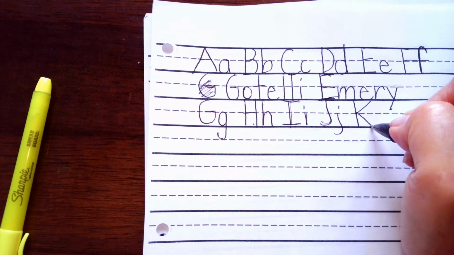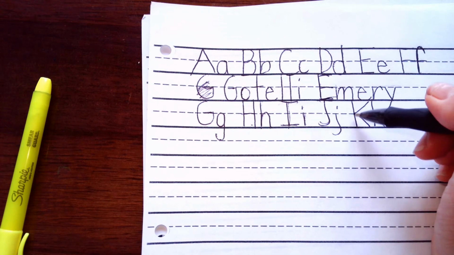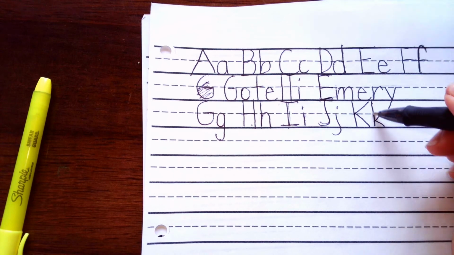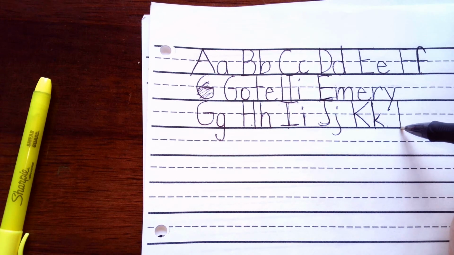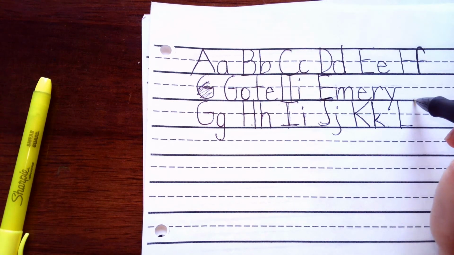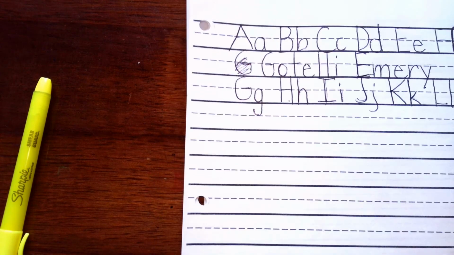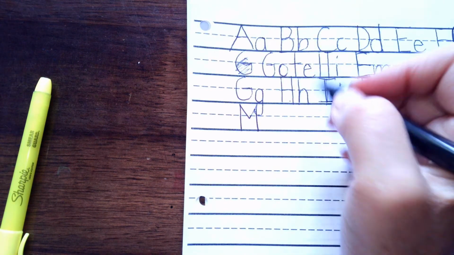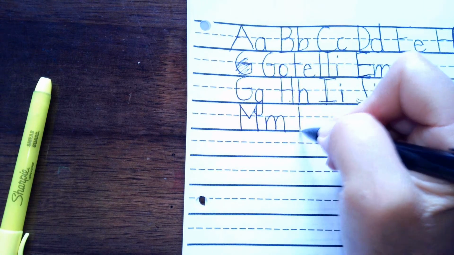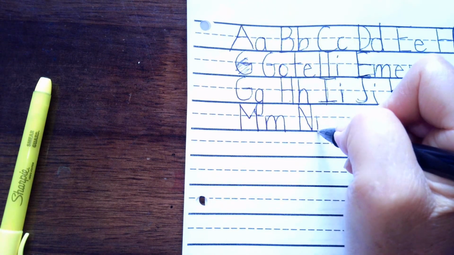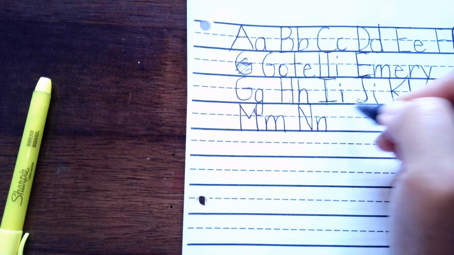Uppercase K and lowercase k look almost exactly the same. The only difference is K uses the whole entire line, and this one uses this part and then only half the line. L, we make a line down and cross it, and then a lowercase l, we just make a line down. M, we do this, lowercase m, line down, trace it up, over. N uses the whole line. Then for lowercase, it uses half the line. We do line down, trace it up, over.